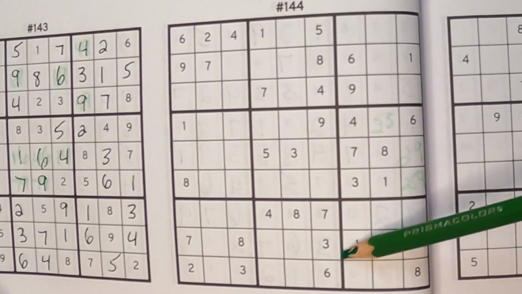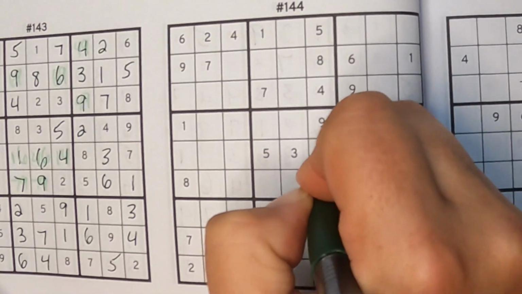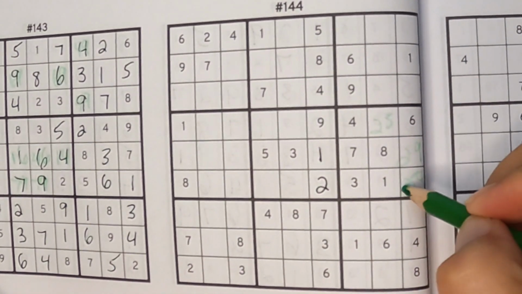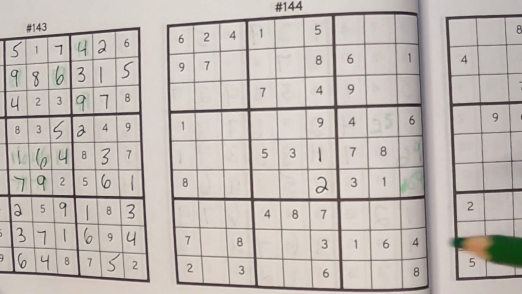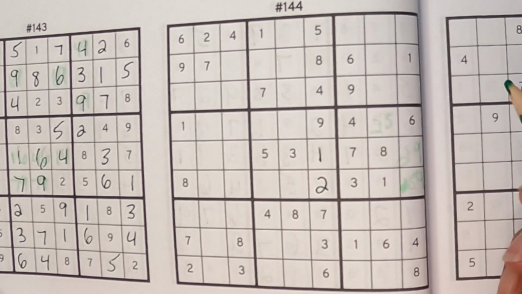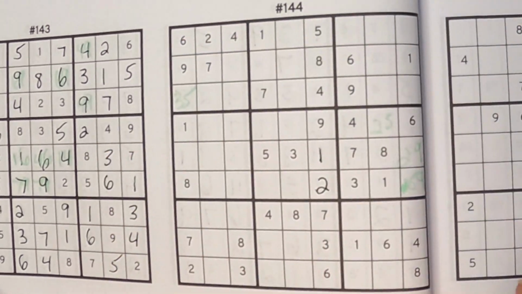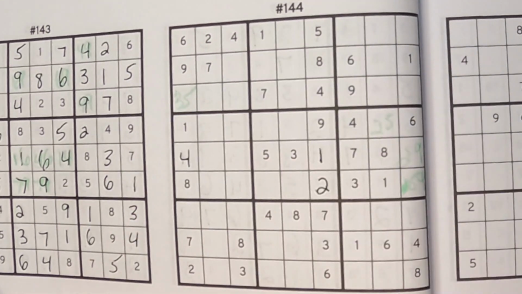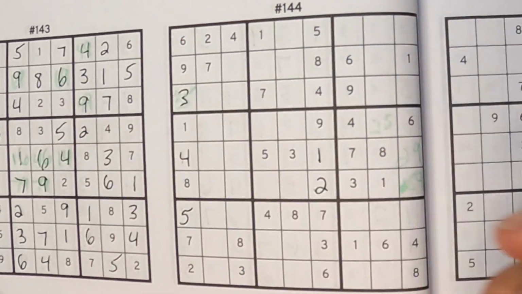If we look at this column, we're missing 1 and 2. We've got a 1 here, so 2, 1. And we can get rid of this 2. For this column, we're missing 3, 4, and 5. We've got a 4 here, so 3, 5, 3 and 5 here. So this is our 4. 3 here makes this our 5, 3.